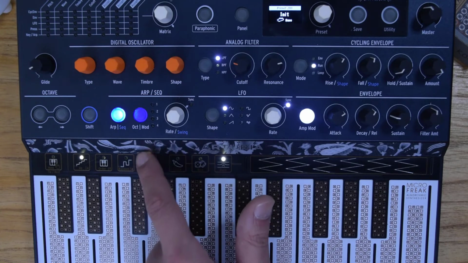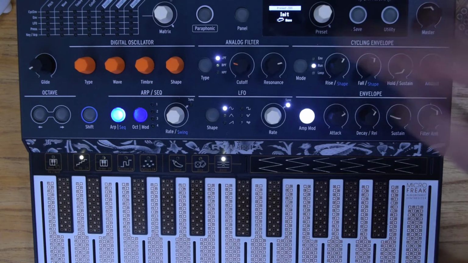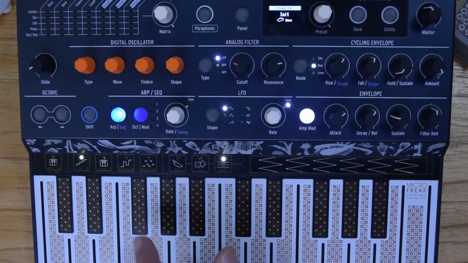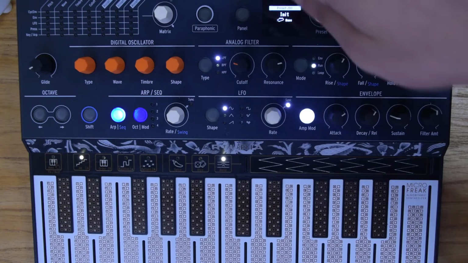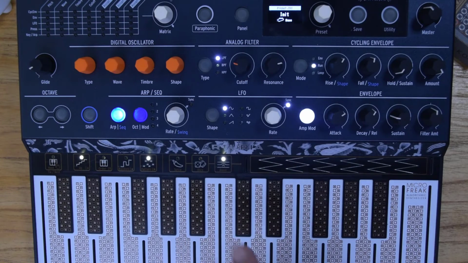So now the main difference is paraphonic on and paraphonic off. Right now, every time that we listen to a sequence, each step is going to be playing one single key. So it makes sense that if you play a new key, it's going to stop whatever you're doing and play whatever you're playing.